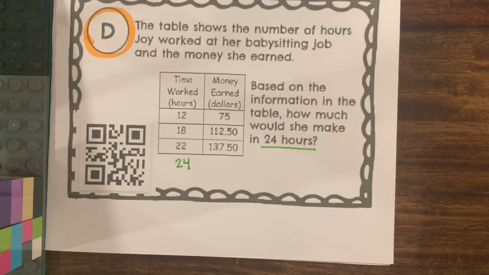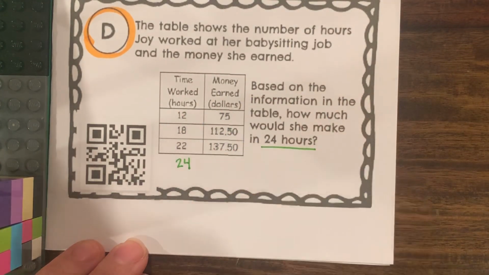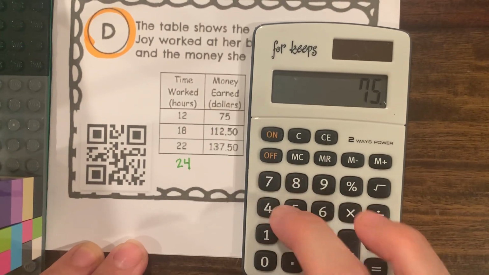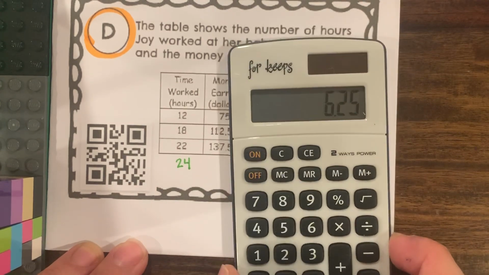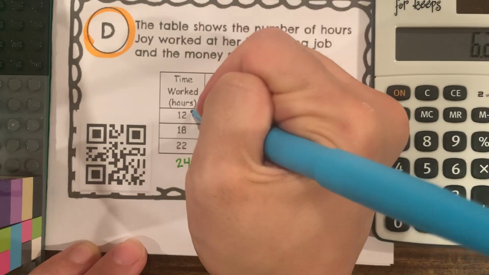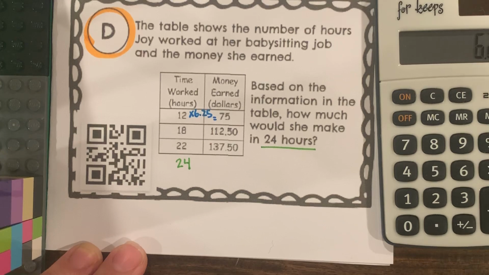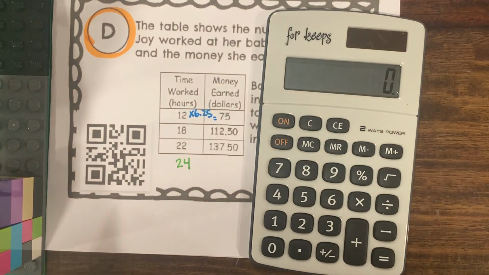What we need to do first is find the multiplicative relationship between the number of hours worked and the amount of money earned. A simple way is just using your calculator. I'm going to do money divided by the number of hours. So 75 divided by 12 gives me 6.25. What that means is 12 times 6.25 is equal to 75. Now I'm going to divide the next part to see if that multiplicative relationship stays the same.